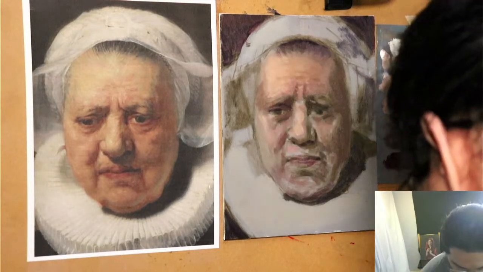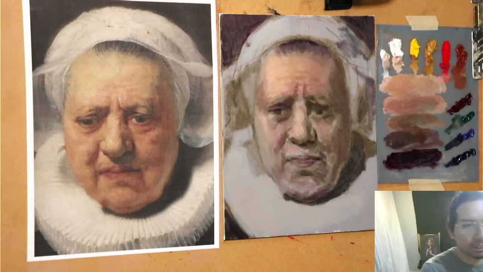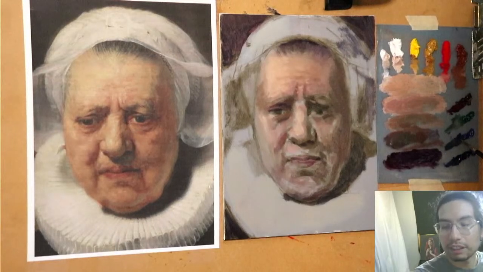I'm actually gonna use a different brush. I'm gonna use a sable, and I'm gonna just use it to put in a little dark gray. Probably this value.